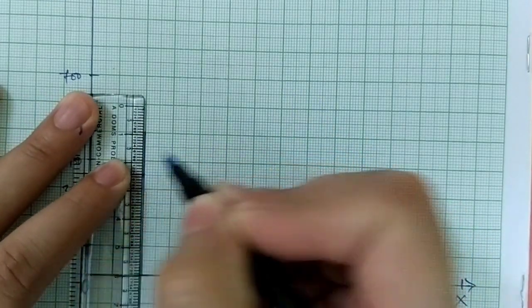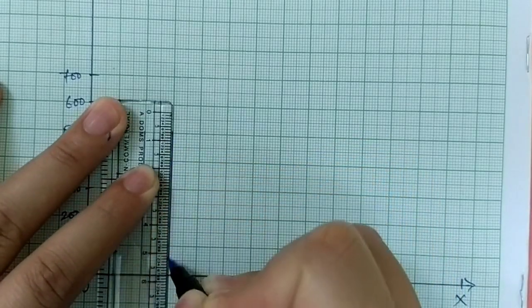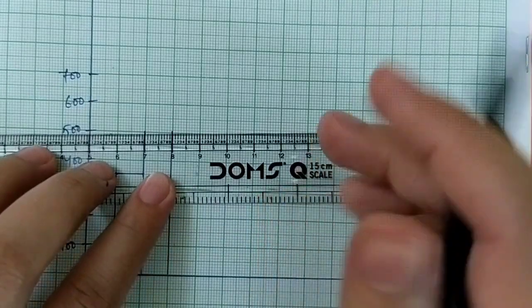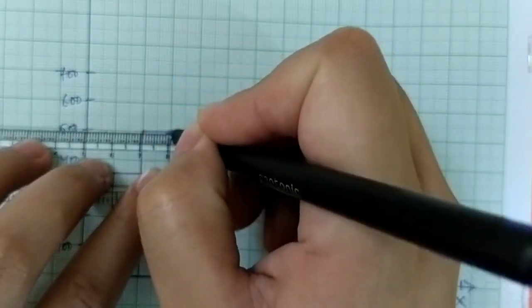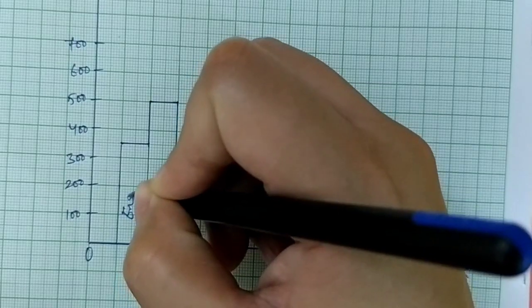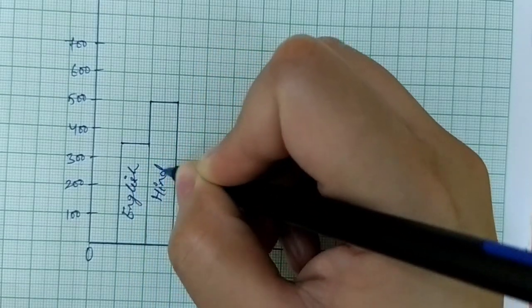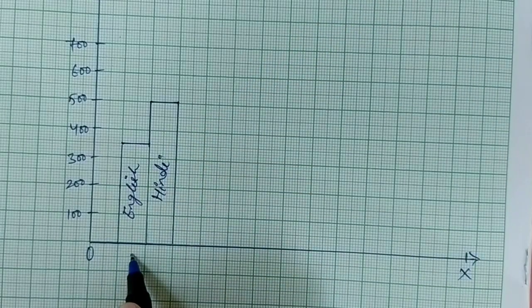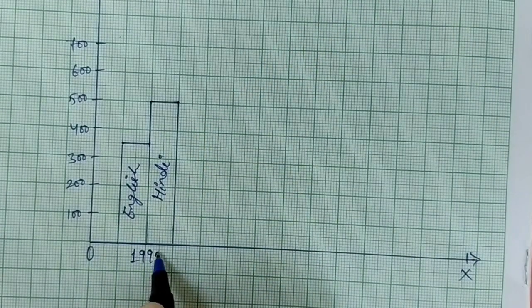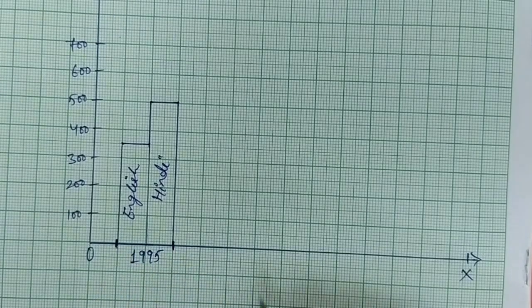So the second bar is just attached to this, and here this is showing English, this is showing Hindi books, and the year is 1995.